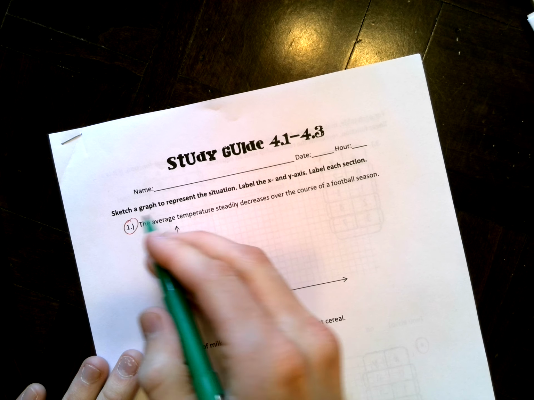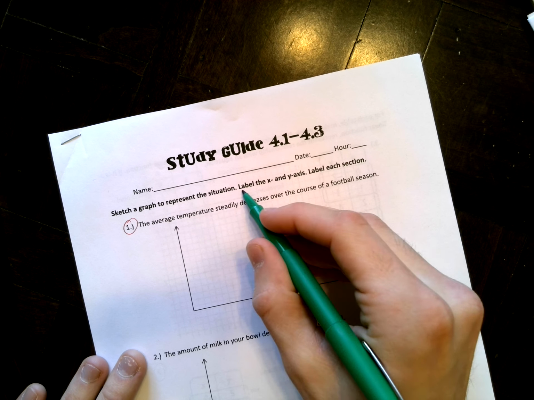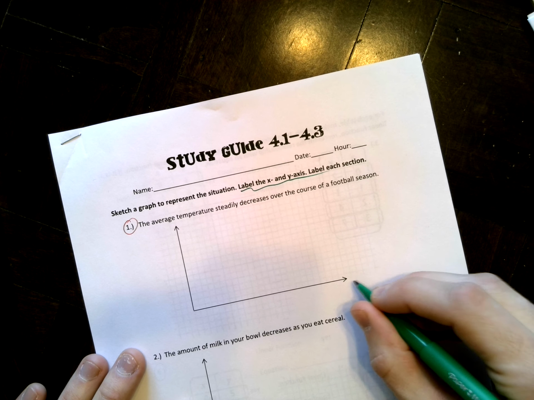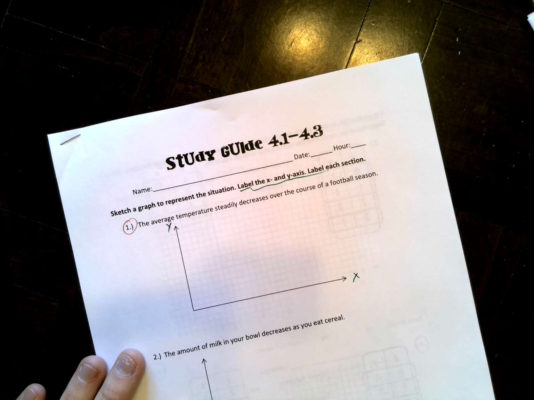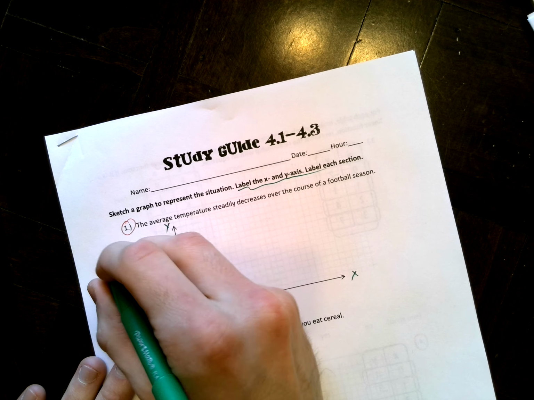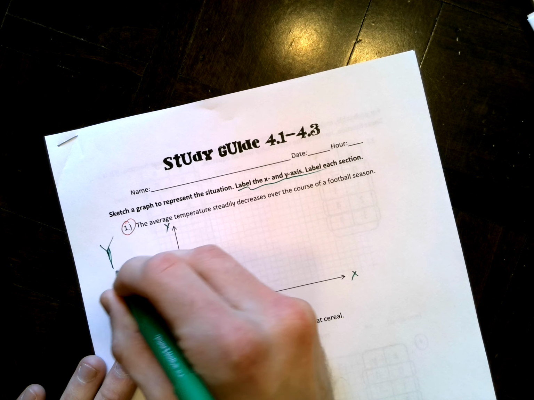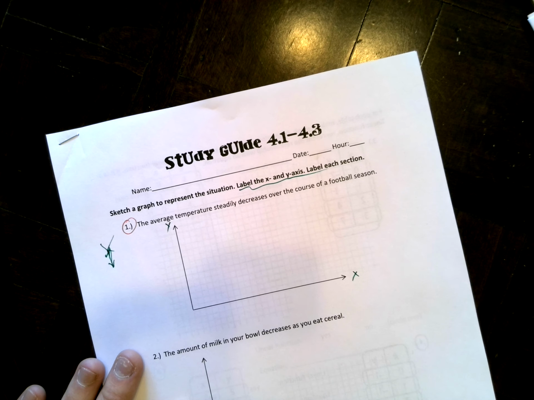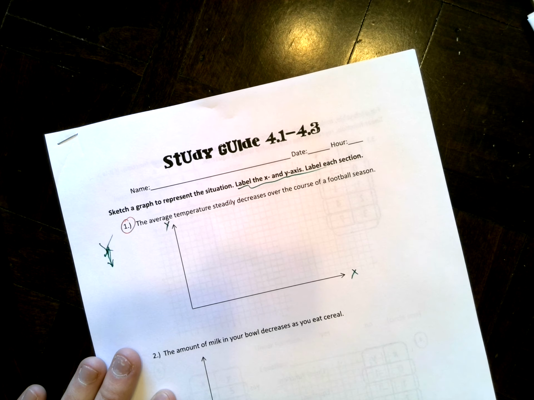So the first thing they ask us to do is to sketch a graph to represent the situation, label X and Y. So I'm going to start by doing that. I know this is the X. I know this is the Y. I like to think of Y as having a stem that moves up and down, just like this. So that's why you're on the up and down for Y.